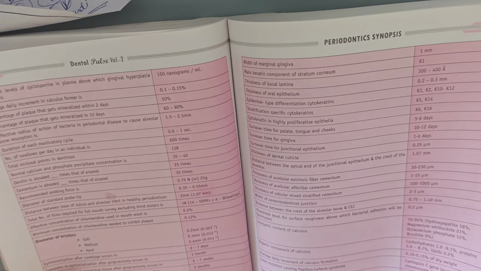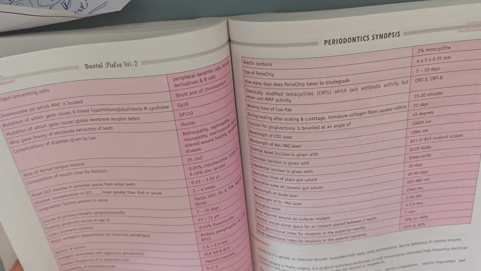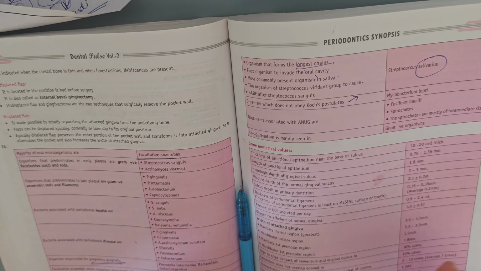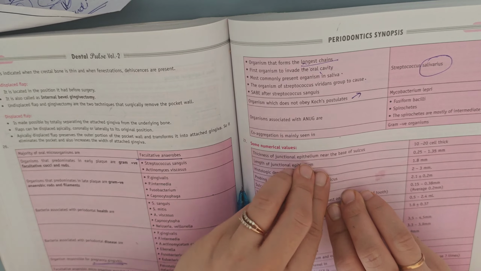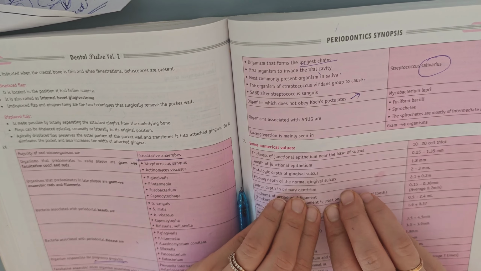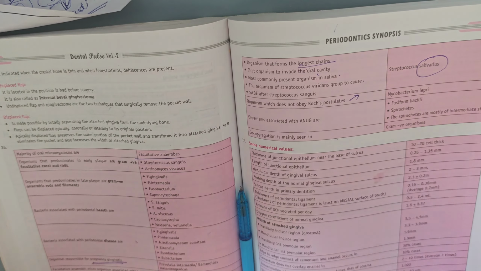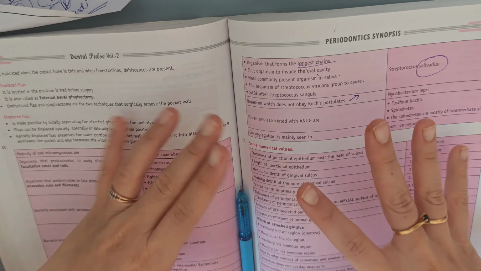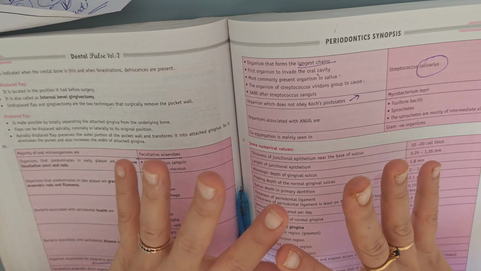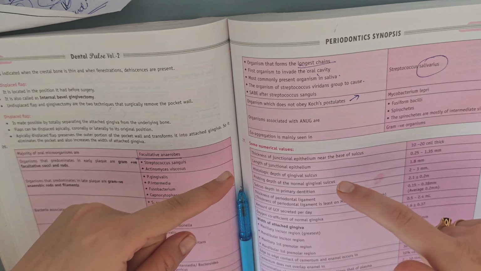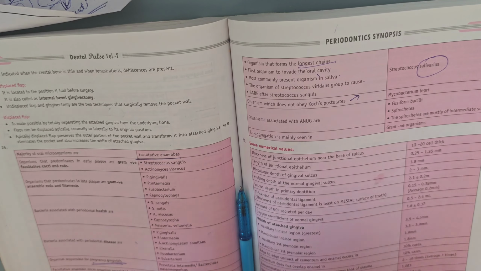Now let's go to the last point, which is quite a big point, which has so many numbers. We will just try to remember and go fast. These numerical values should be revised again and again. If you don't have the Pulse book or the synopsis, I will make a PDF and upload it on Google Drive. If you want, please comment below, and I can make the notes.